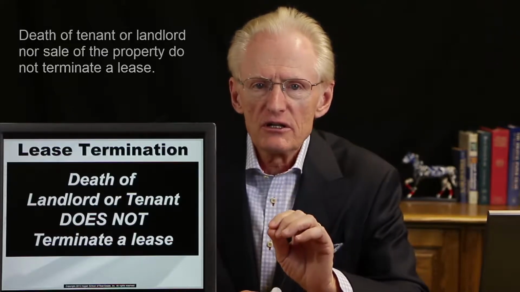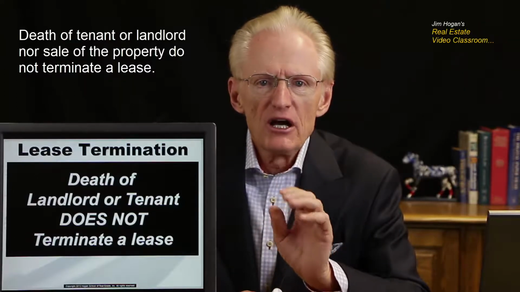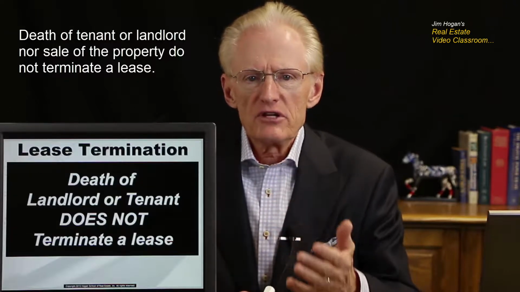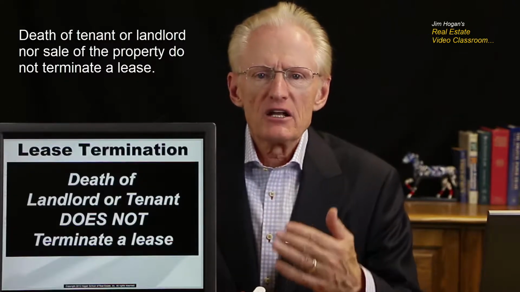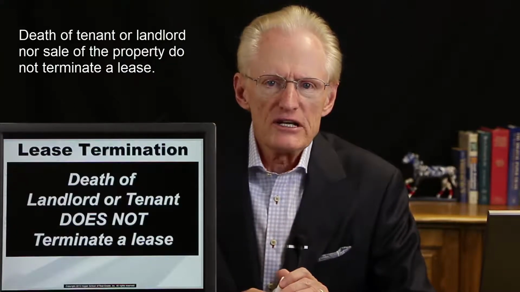Please realize that death of the landlord or tenant does not terminate a lease. Also make a note for yourself, sale of the property does not terminate the lease. So the tenant passes away, the tenant's estate can be held liable for the remainder of the rent on the lease. Or the landlord passes away, which does not give the tenant the ability to terminate the lease. So remember, death of the landlord or tenant does not terminate the lease.